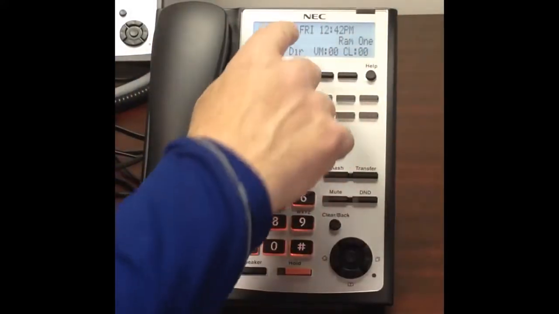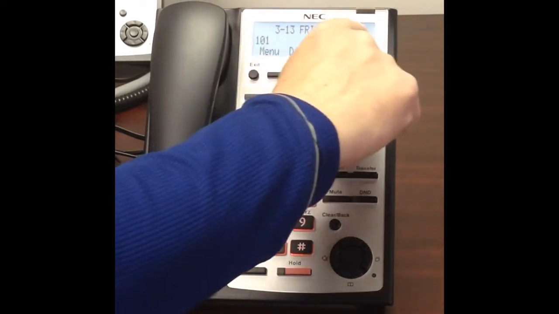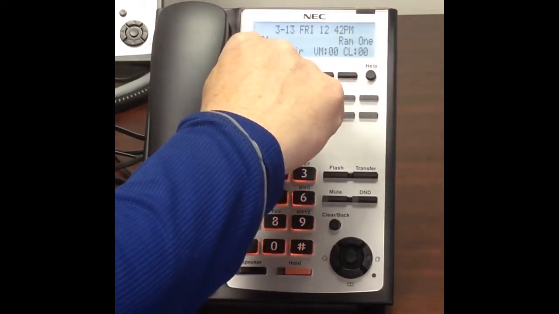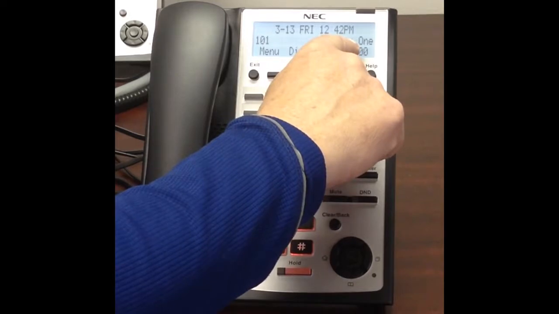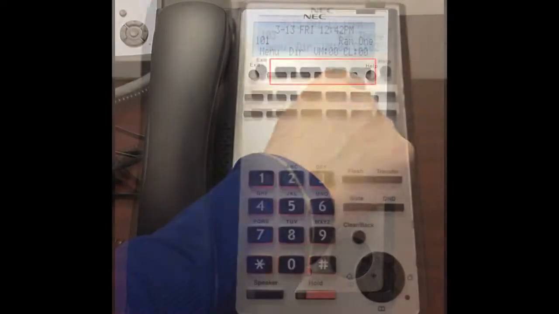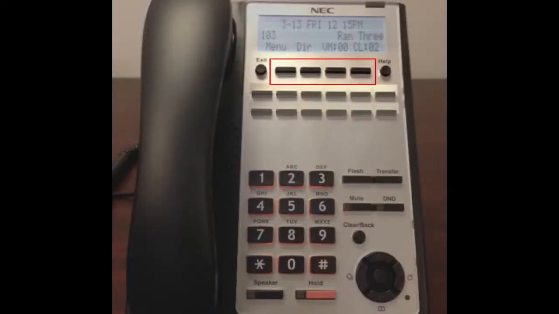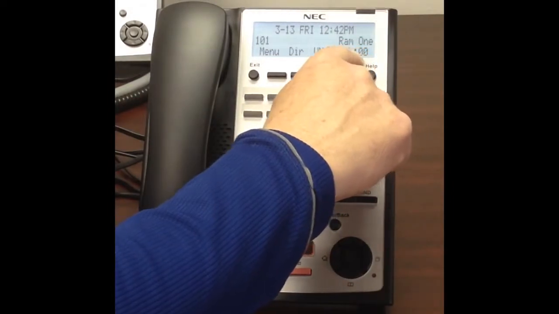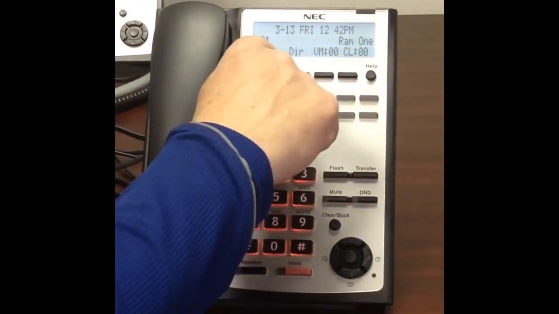So one of the first things you'll see is the display. It'll give you the date and time, the extension number of the phone, the name assigned to the phone, and these are called soft keys, and if you touch them, it will provide a function based on what's above them. So menu is above it.